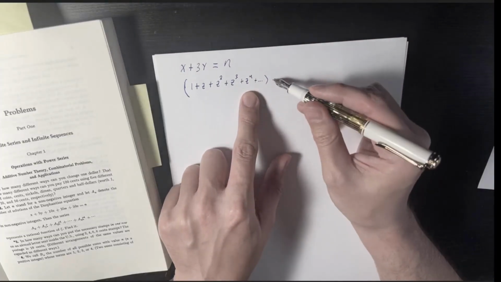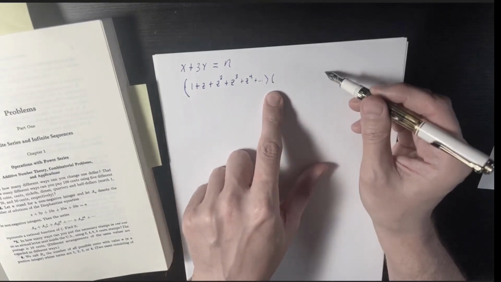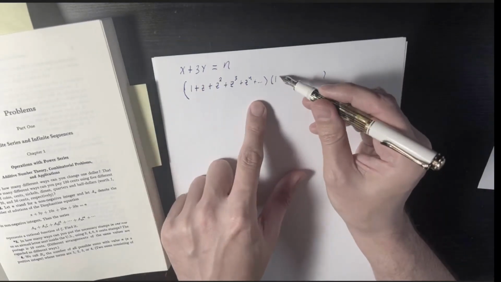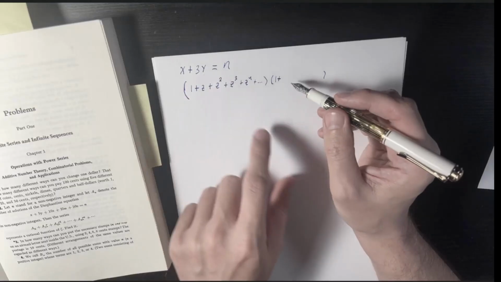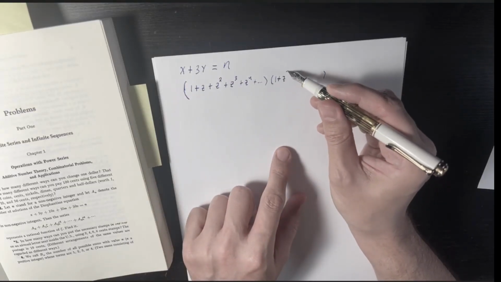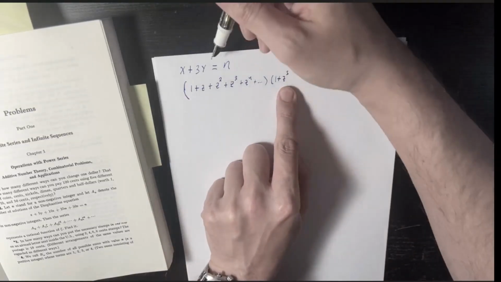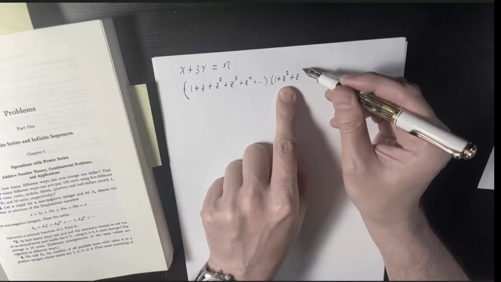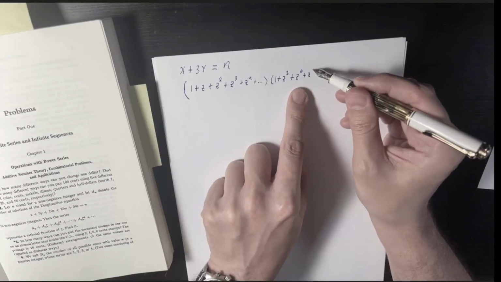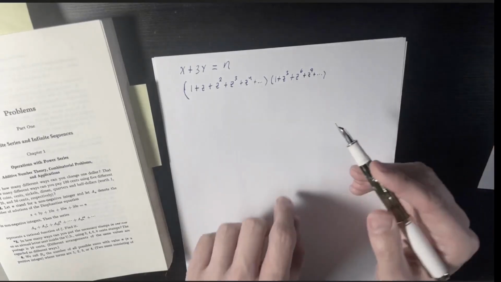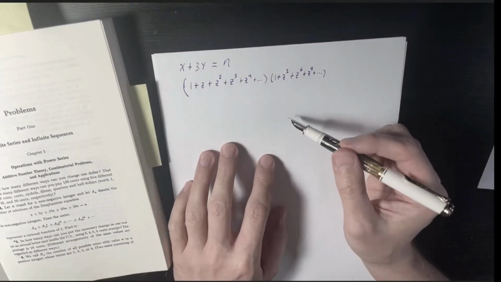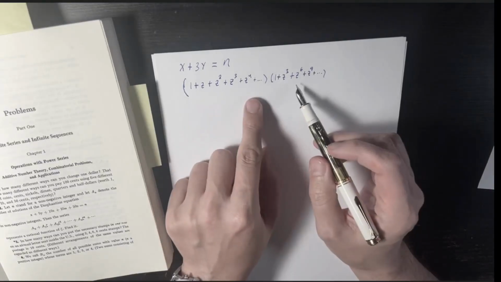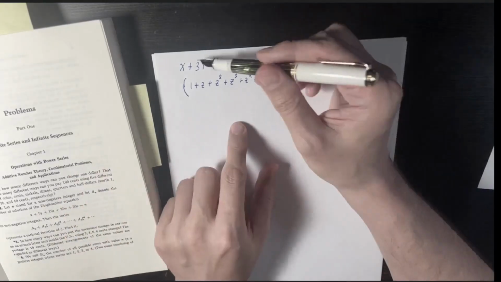Then you multiply that infinite series by something similar for the y's. This time I have a weight 3, so it's going to be z cubed, associated with y being 1. This is y being 2, and this is y being 3. You get the idea. Now, when you multiply any of these, that's one particular solution.